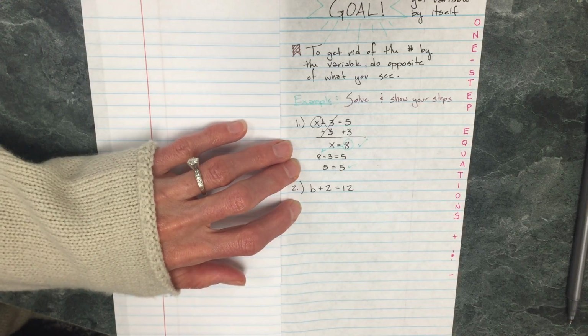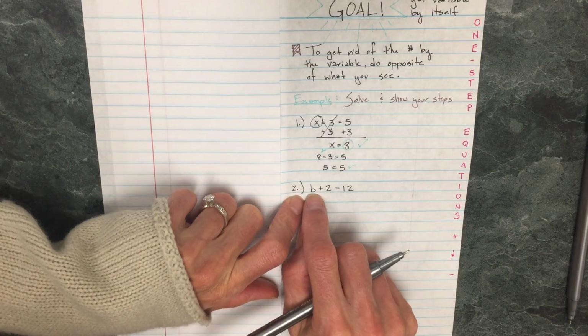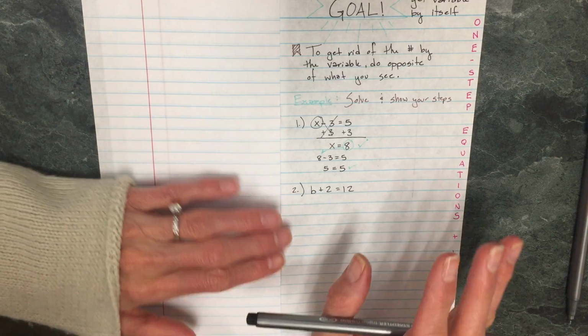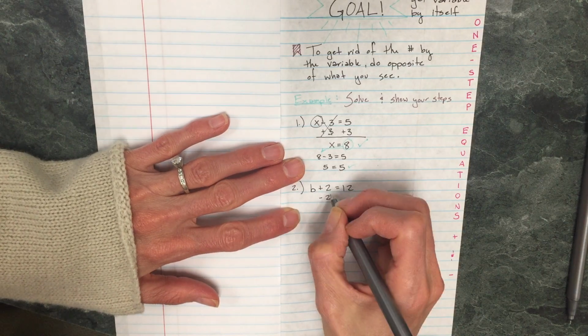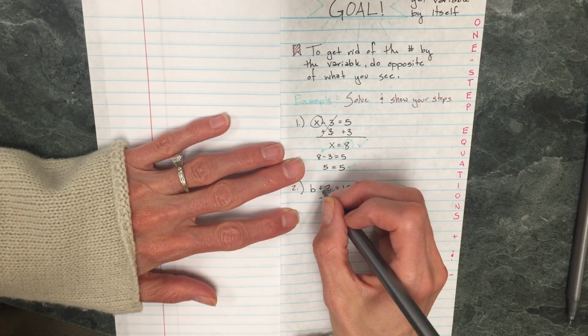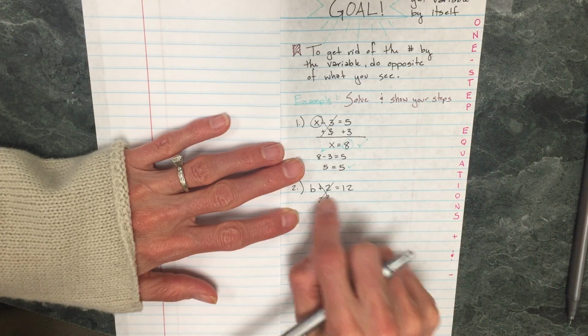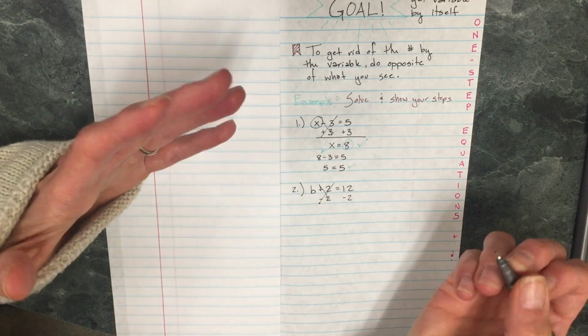Here's our second example. So I want to get the b by itself. Right now, b and 2 are being added together. I want to get rid of that adding 2. I'm going to do the opposite. So I'm going to subtract 2 from positive 2, and that cancels out. But remember, this is an equation. If I just subtracted 2 over here, I got to do the same thing on the other side to keep it balanced, to keep it fair.